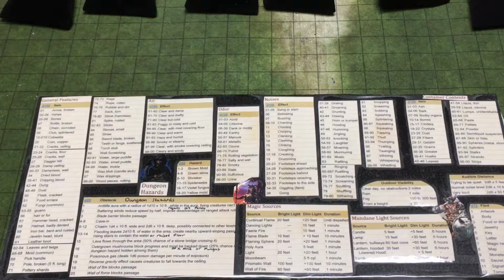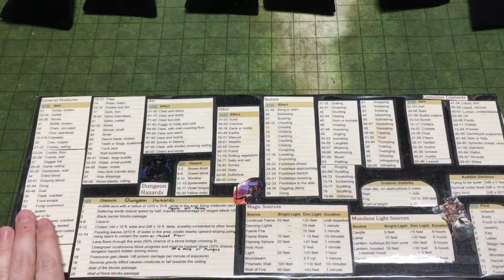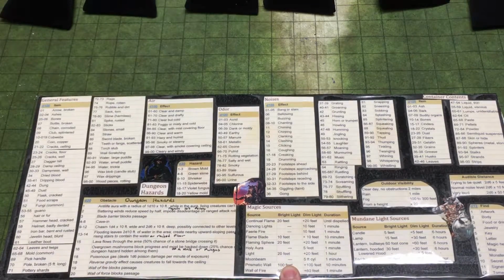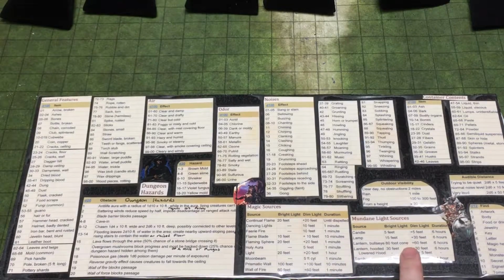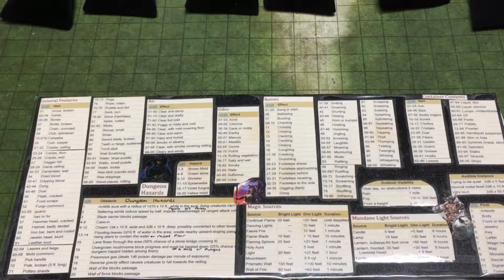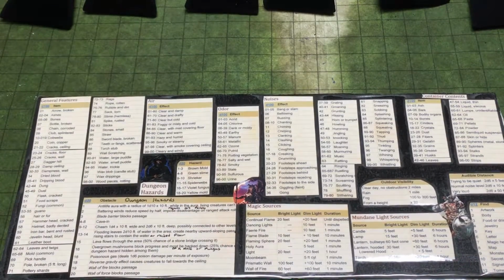This has to deal with a lot of stuff maybe outside or in a dungeon mainly. It has some general features you might see that you can roll up: air effects, odors, noises, dungeon hazards, magic sources for light, just regular light sources, maybe a quick find if you want someone to find something, some audio distances, and some outdoor visibility. And then just to fill in some blank spaces, I took some magazine clippings, cut them out, and put them on.